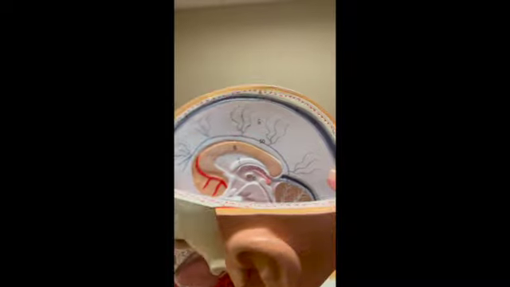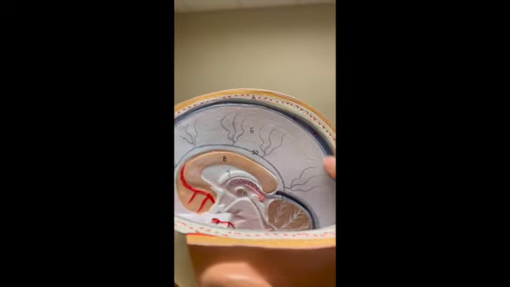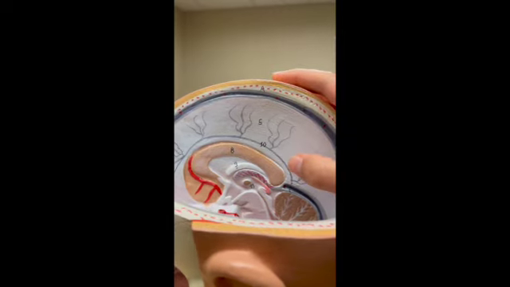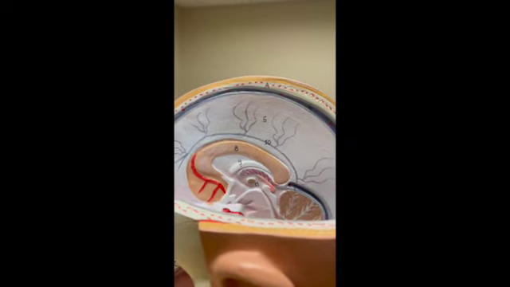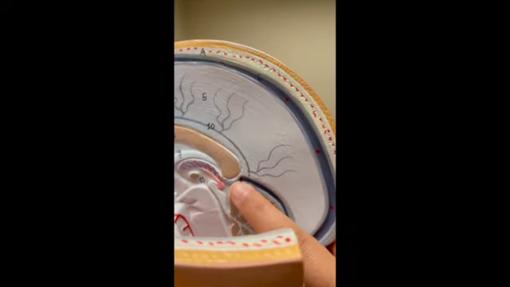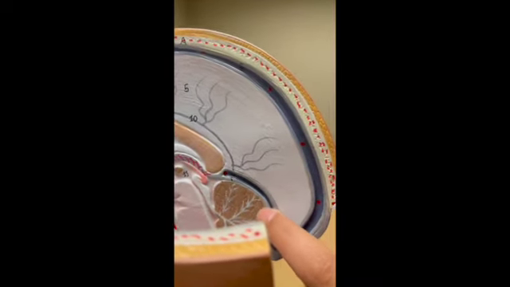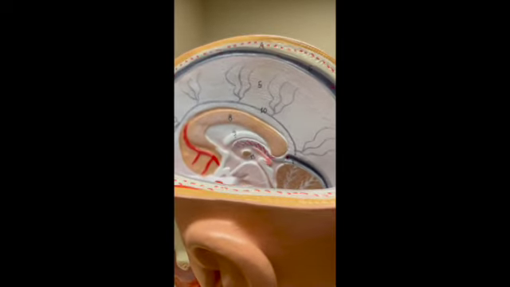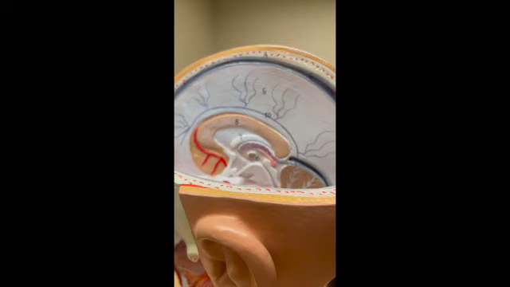Number 6 is the superior sagittal sinus, and since we're doing the superior sagittal sinus, we'll just go ahead and do the inferior right there, number 10. We also have the straight sinus, number 7, which this is the straight sinus. 8 is supposed to be showing us the corpus callosum.